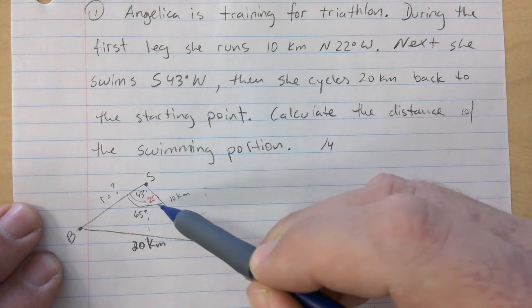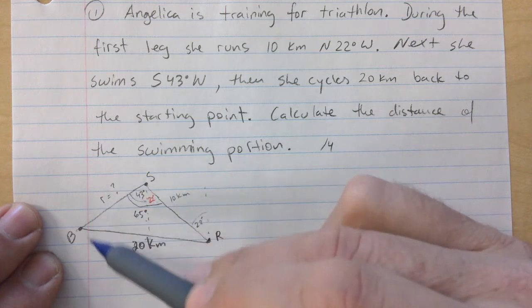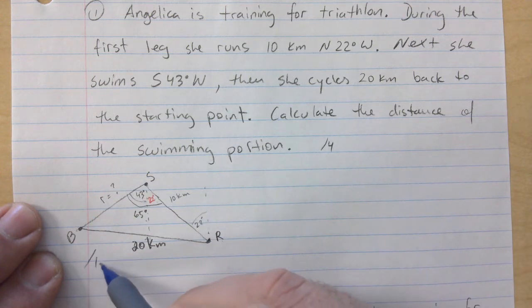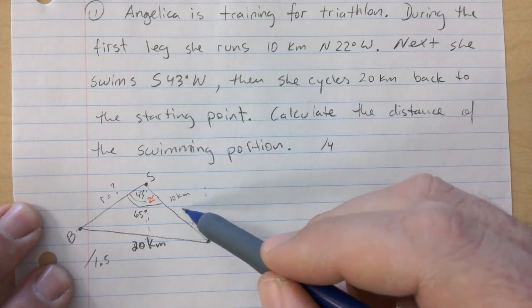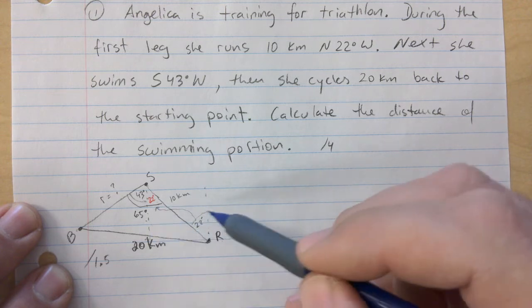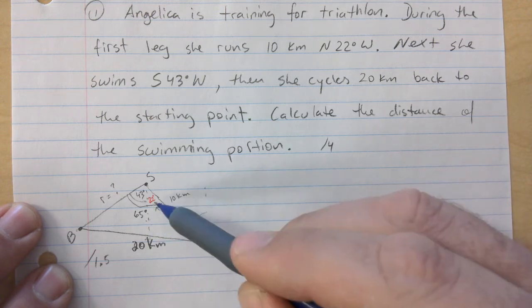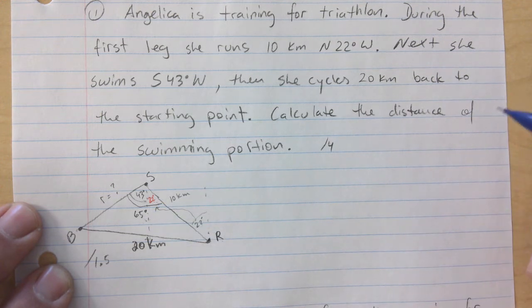If you have the 43 and the 22 side by side and you add it up to 65, I would give this 1.5, because there's interpretation. You're labeling and using the knowledge of alternate interior angles being the same, which is necessary to come up with the 65. So you got 1.5 there.